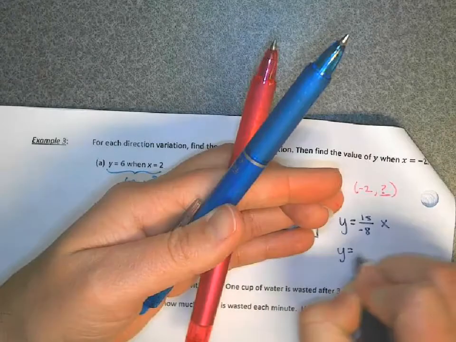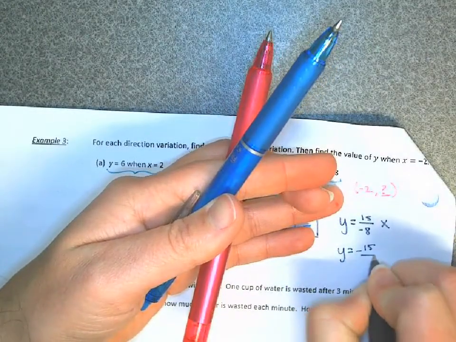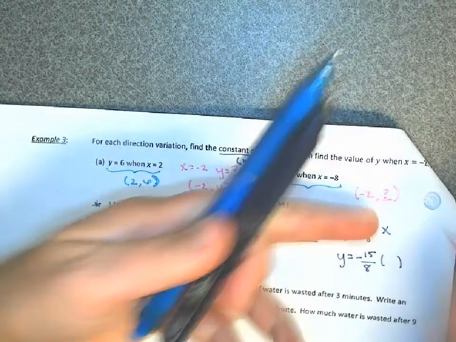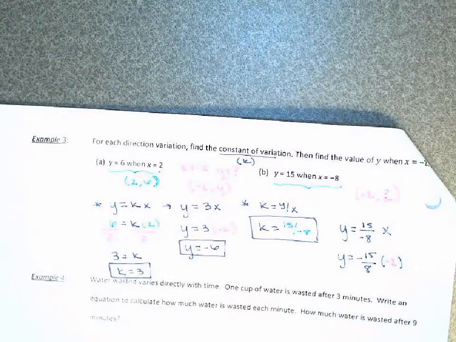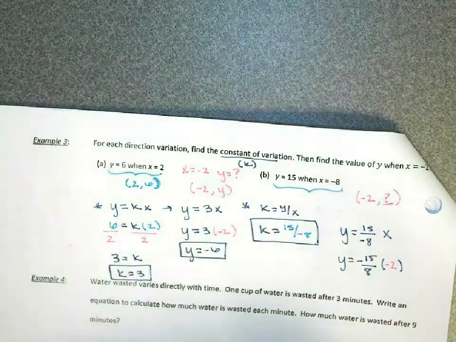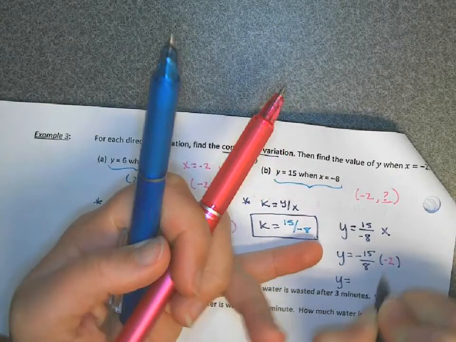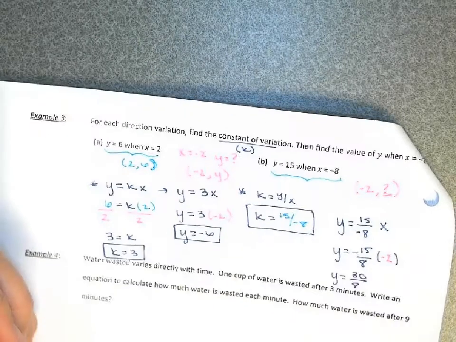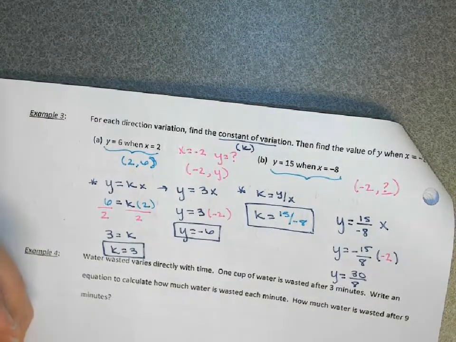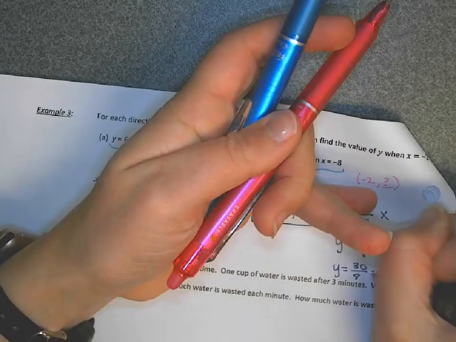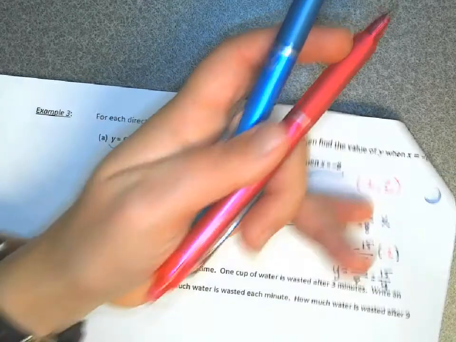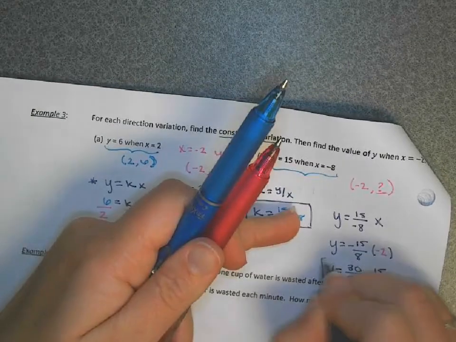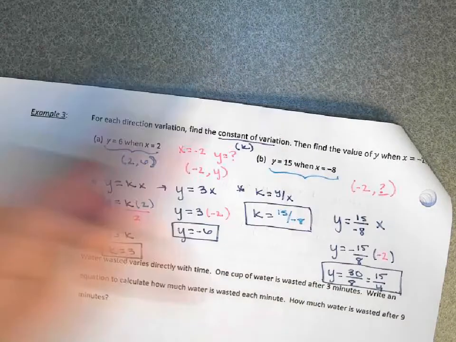So y equals, again, it doesn't matter where that negative sign goes as long as you have 15/8 and one negative sign. The x value is -2. And now we can simplify it. Well, a negative times a negative is going to be a positive. So 15 times 2 is 30/8. And then what number goes into 30 and into 8? 2. So divide both by 2. We get 15/4. Is there any number that goes into 15 and into 4? Then that looks like that's your final answer there. Y is 15/4.